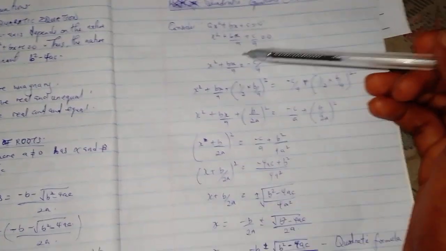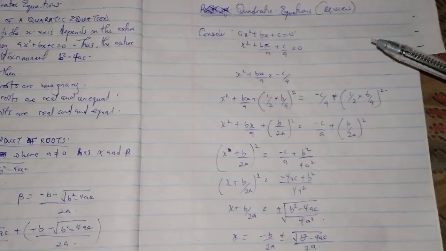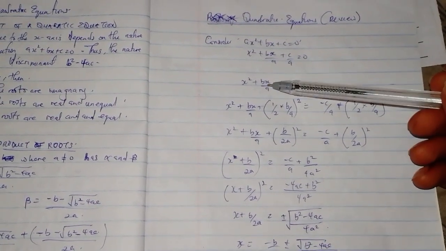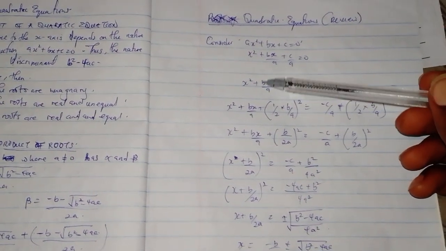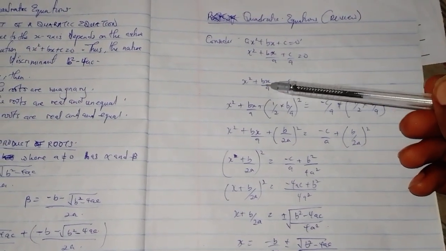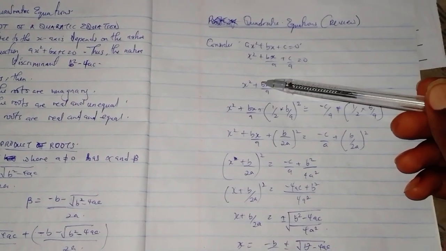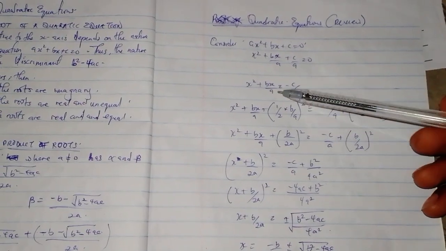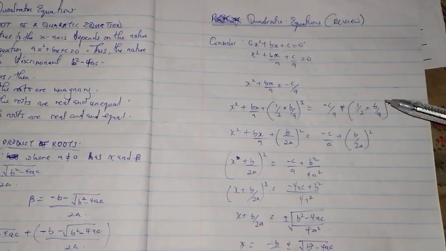Now the next part is the tricky part. For us to use the completing the square method, we have to introduce some things, because we want to complete the square. Now how do you complete the square? You pick the coefficient of your x variable, the one that is raised to power 1. You multiply the coefficient by half and raise it to the power of 2, and then you add it to both sides.